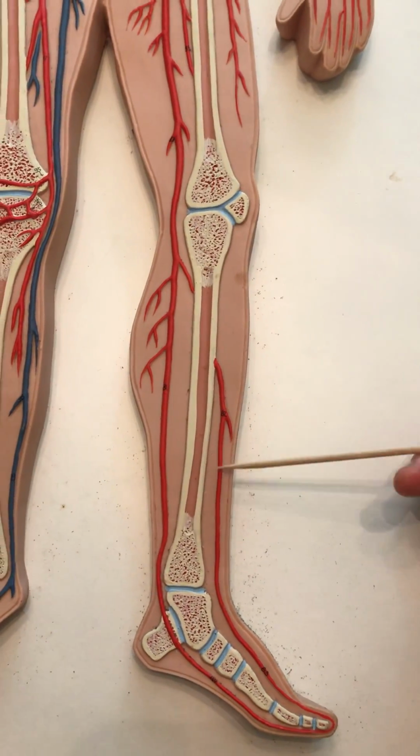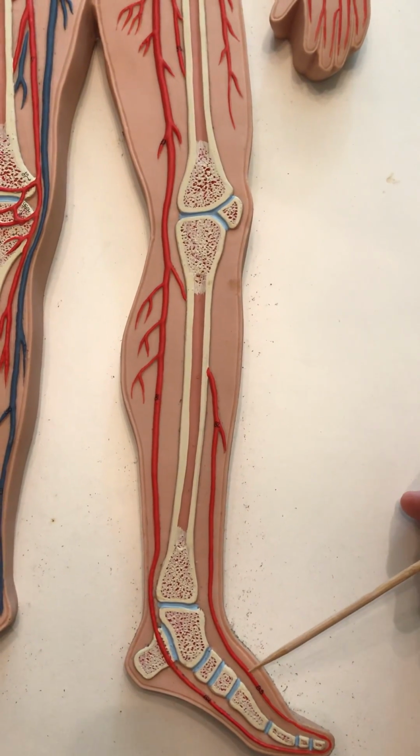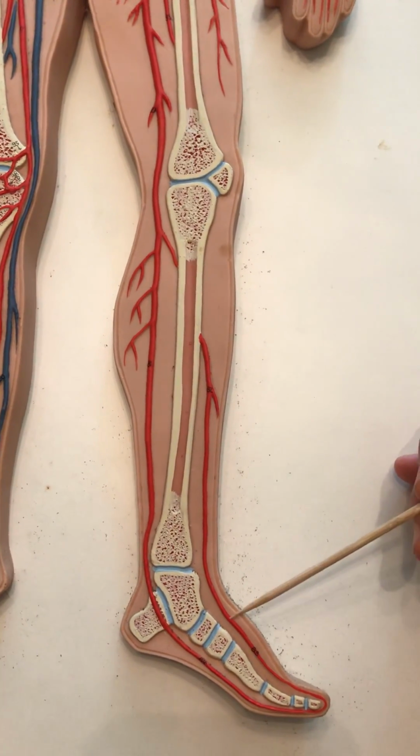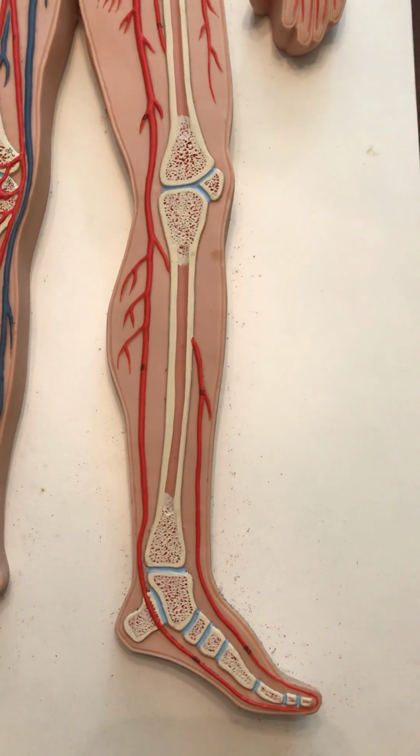And the anterior tibial artery goes on top of the foot, and so it becomes the dorsalis pedis artery, which is right here. And that is the arterial circulation.